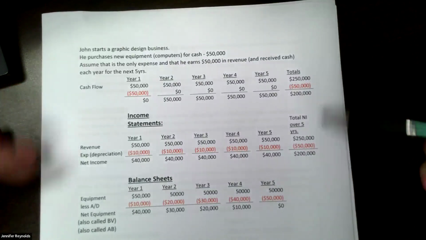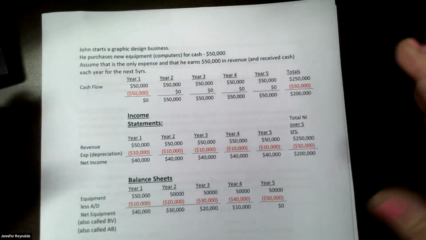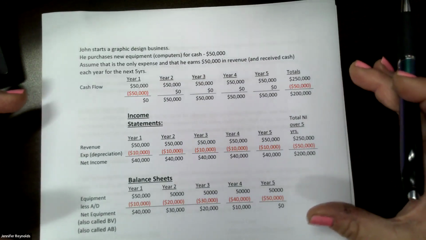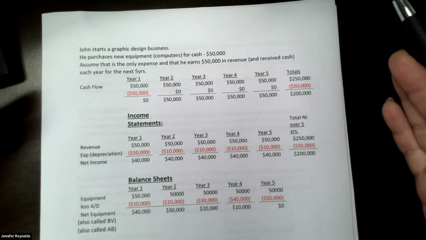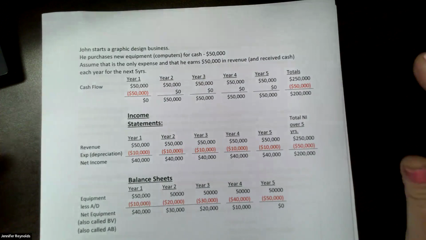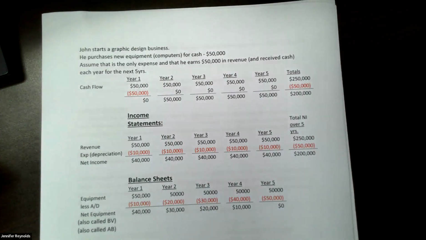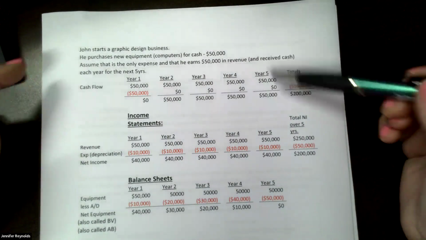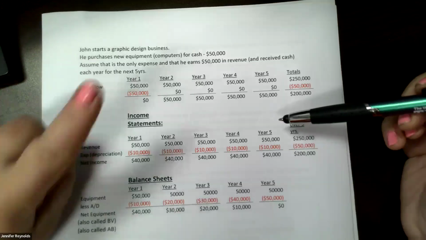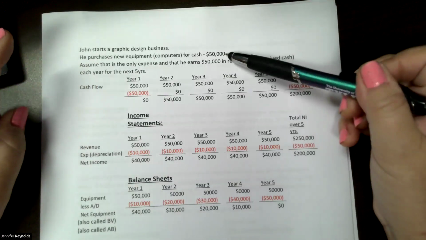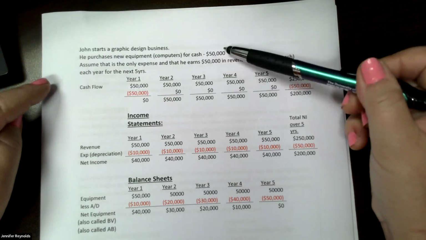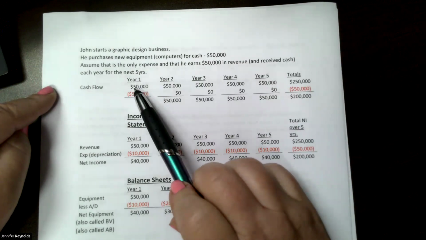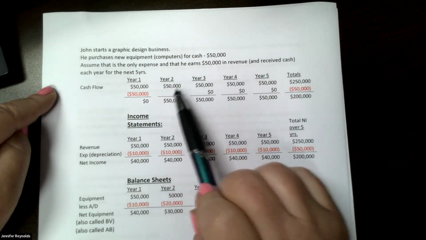I'm not going to spend a lot of time going over this, but I want you to, because this is your understanding of depreciation. You can't just have memorized how to do straight line or double declining depreciation and go, oh, I got the formula down. It's not going to cut it in this chapter and in this class and in real life for you. So, quick little example, John starts a graphic design business, and to make it easy, I said in the first year, he has an expense of $50,000 where he buys some new equipment for cash. And I said, assume that is his only expense and that he earns 50 grand in revenue and receives it in cash for the next 5 years.